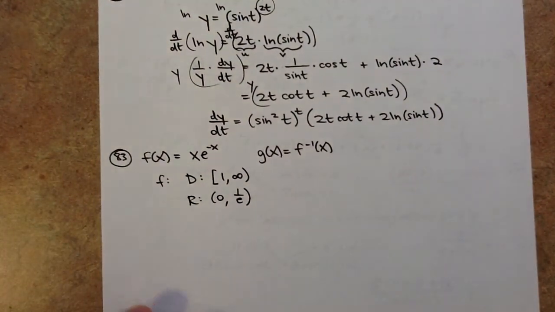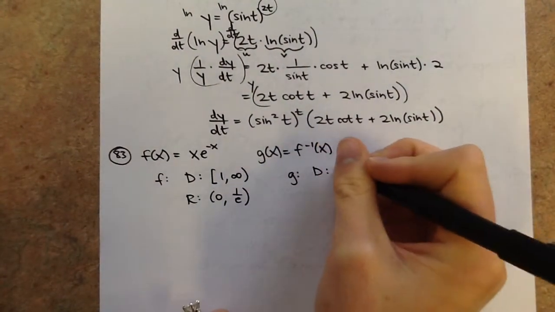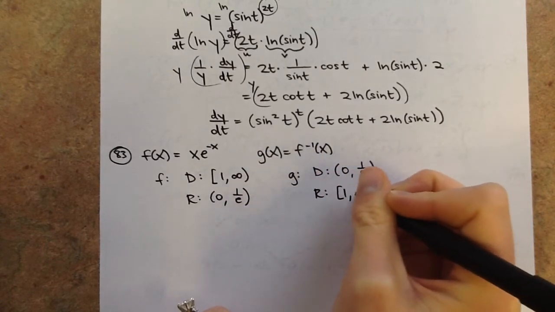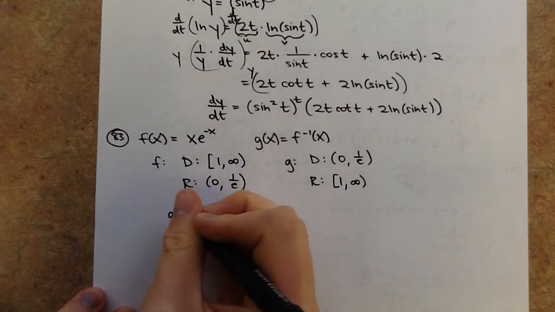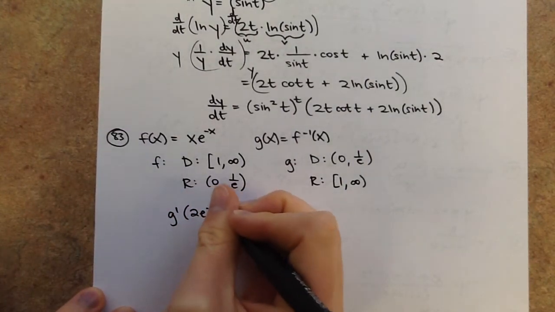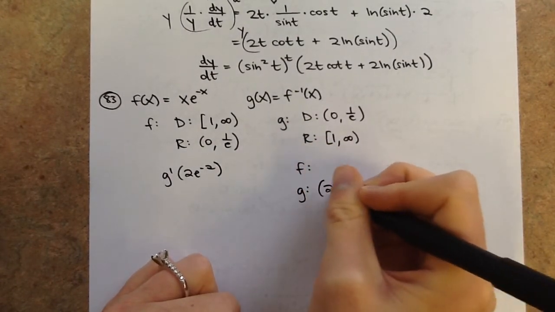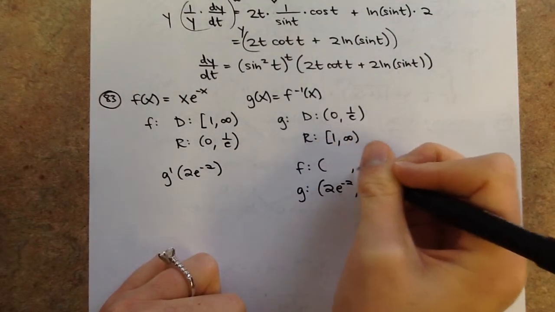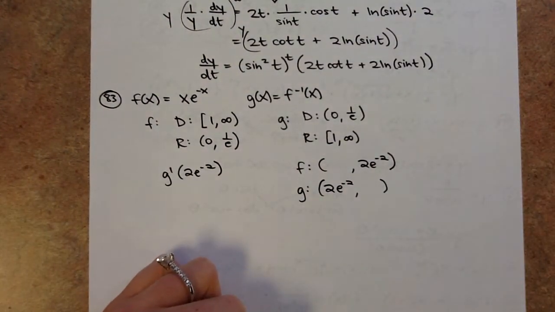Again, I will never ask you for this, but if you're curious. What happens with inverses is that the domain and range just switch since all of the x values and y values are switching. So that's what they're looking for there. I would never ask you this, but just for fun. And then find g prime of 2e to the negative second. So here's what we've got figured out. So a point on f, a point on g. We know that 2e to the negative second is supposed to be an x value on g. So that means that 2e to the negative second must be a y value on f, because we know that all those points just flip-flop.